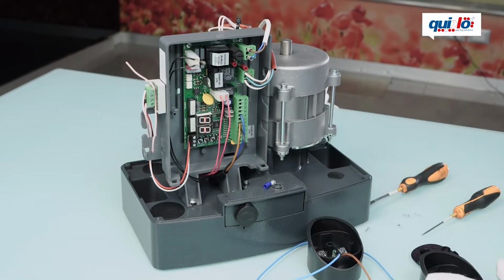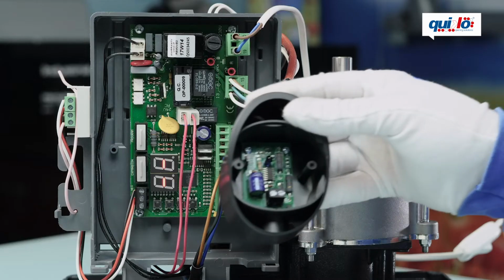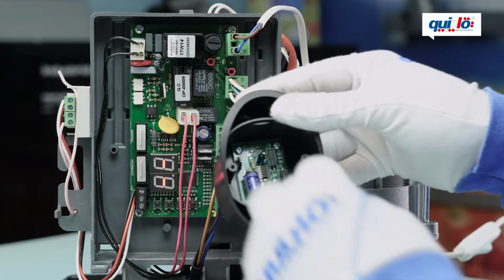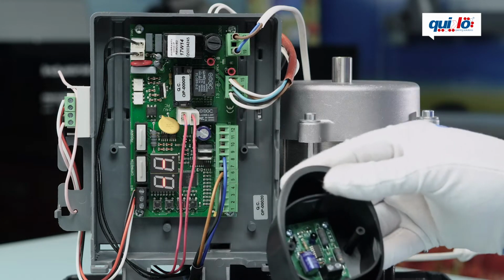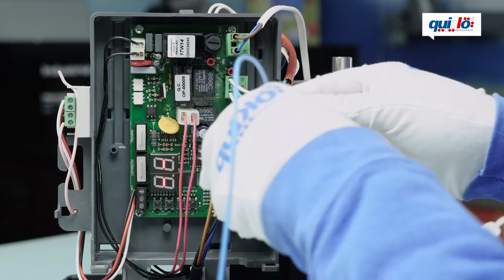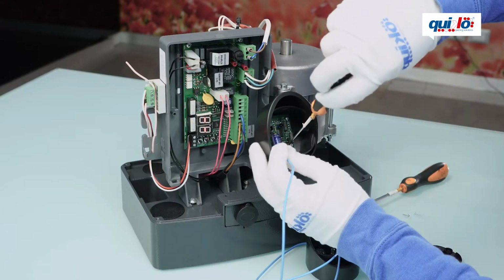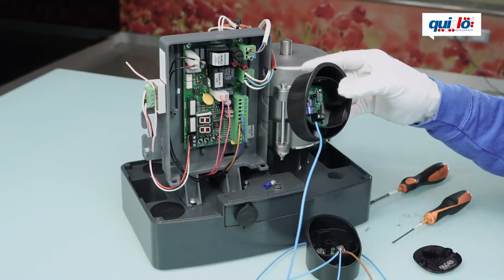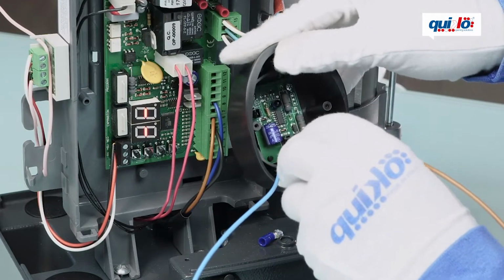The same we will do on the transmitter. So again, we will connect minus to the blue cable, and plus to a brown cable.